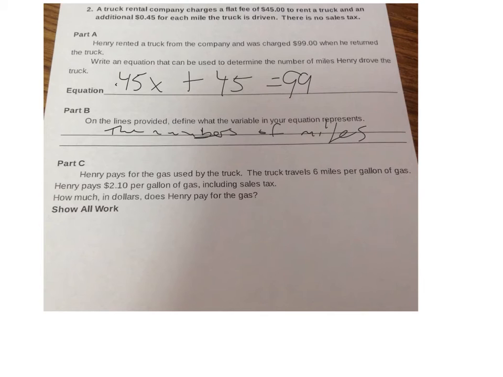And part C, Henry pays for the gas used by the truck. The truck travels 6 miles per gallon of gas. Henry pays $2.10 per gallon of gas, including sales tax. How much in dollars does Henry pay for the gas?